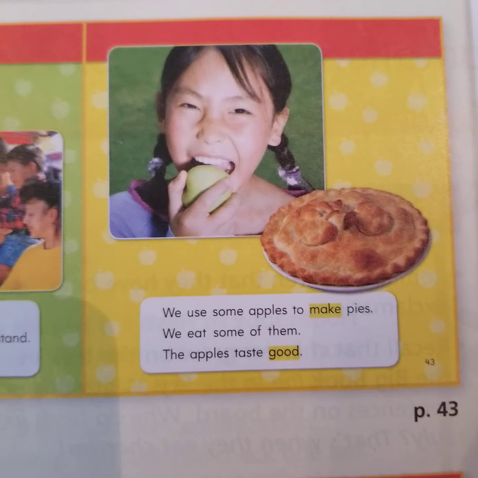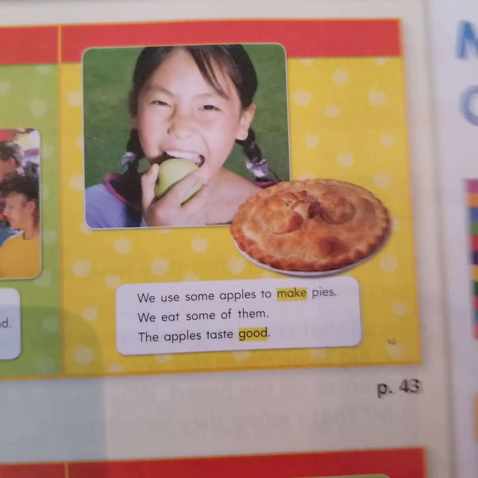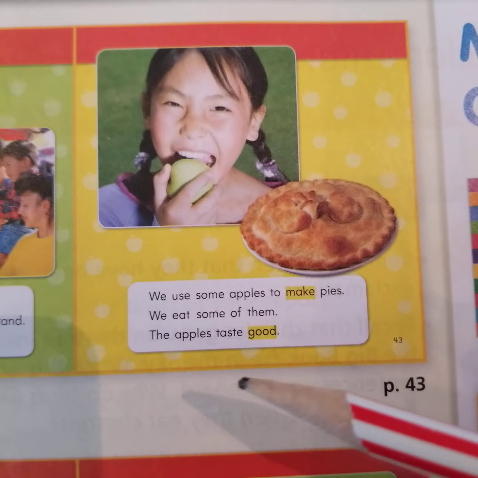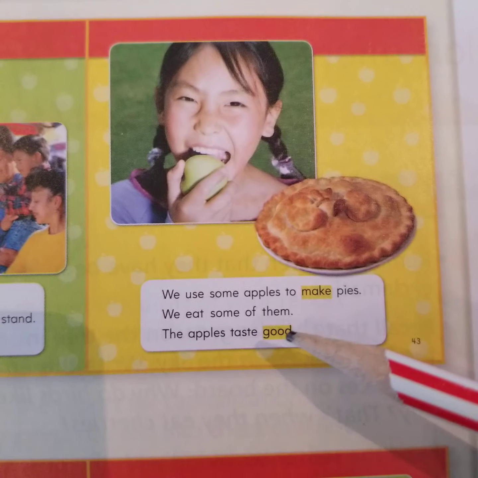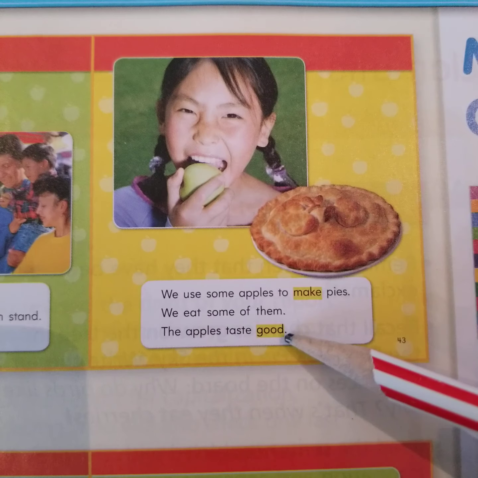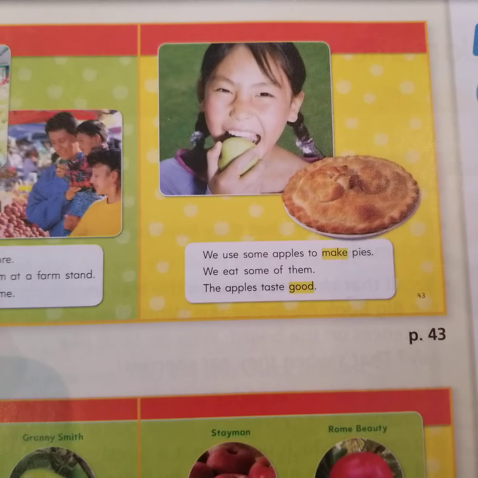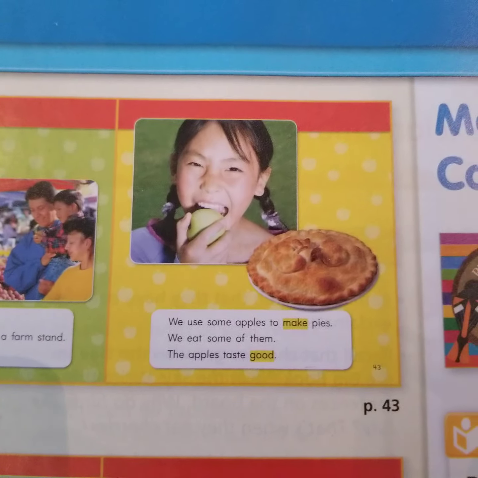The apples taste good. And here I think is a good place where they could have put an exclamation if they really meant it. The apples taste good, if they had an exclamation, but we see they just have a period. So they just say the apples taste good. She looks like she's really enjoying it though, doesn't she?